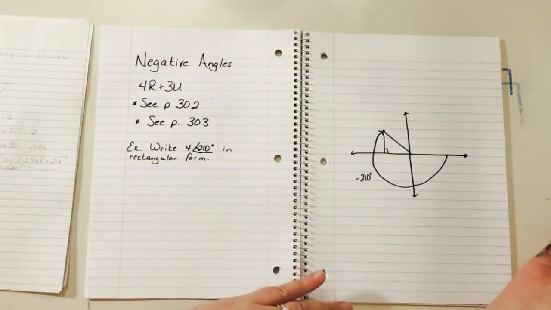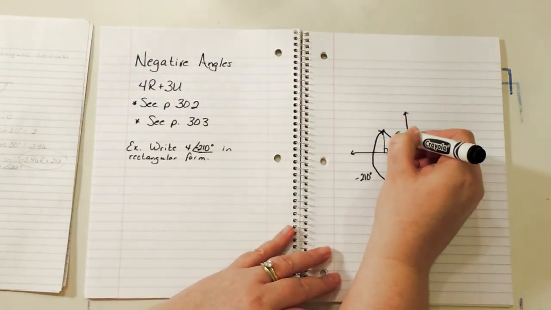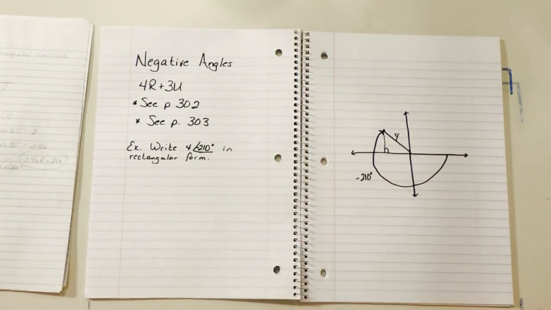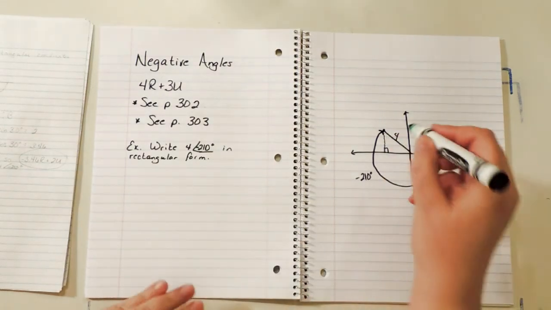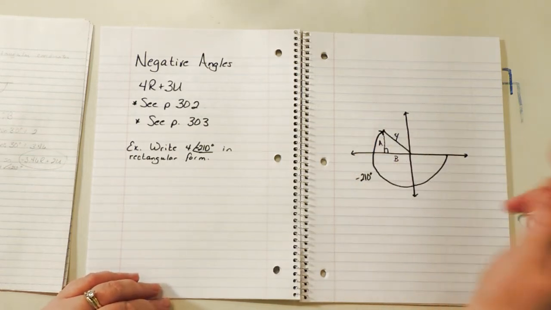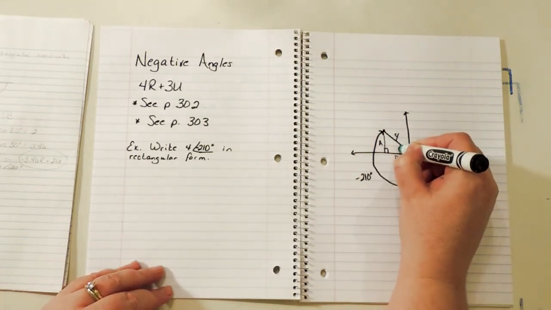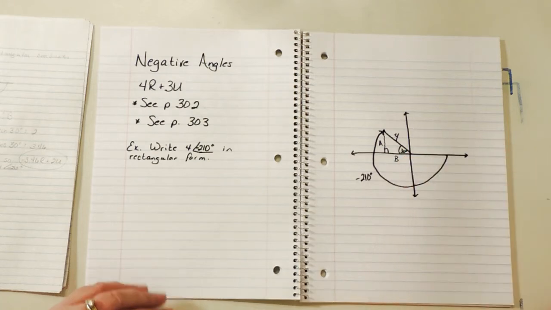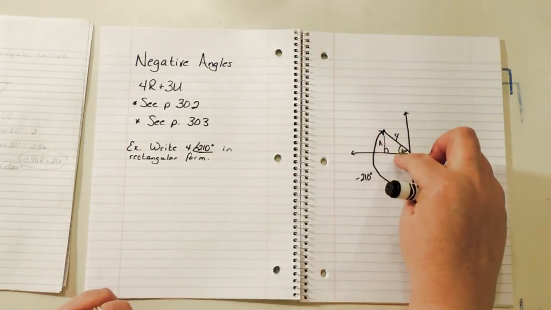Here's our right triangle. We know that the distance here is 4. So we can call this side A and this side B. If this is 210 degrees, then we went 30 degrees past the 180 mark. So we know that this angle is 30 degrees. And now we can find A and B.